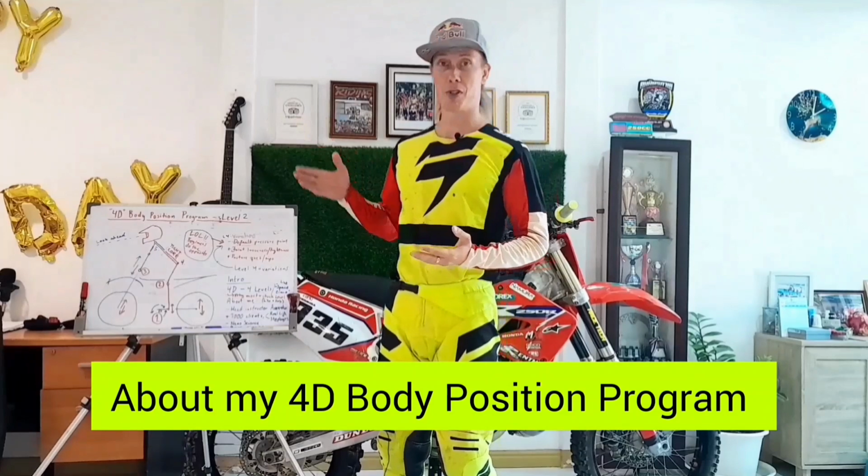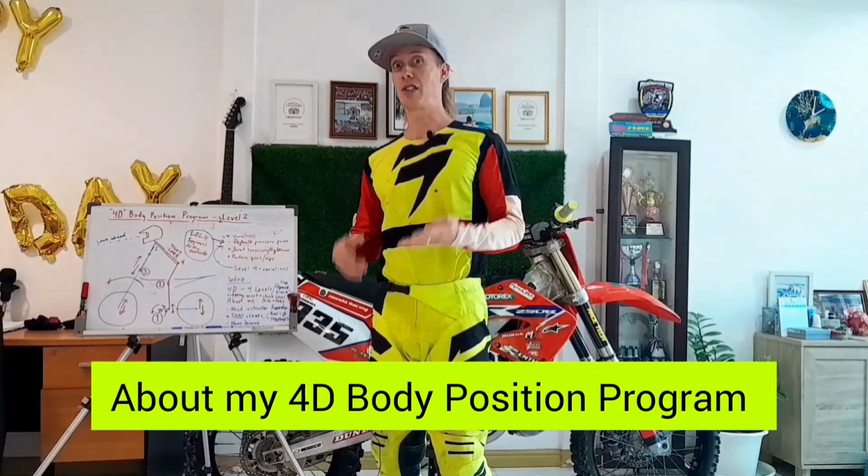The 4D body positioning program has 4 levels that are very logically structured. And let me explain that. So level 1 are the generally correct standing position and sitting position, okay? So that's just understanding the attack position, okay? Level 2 is all the variations of the standing position and the sitting position. All the different foot positions that are being used, and basically standing position, leaning forward, leaning back. When do you do that? When do you sit? When do you stand? Understanding all these variations is level 2, okay?